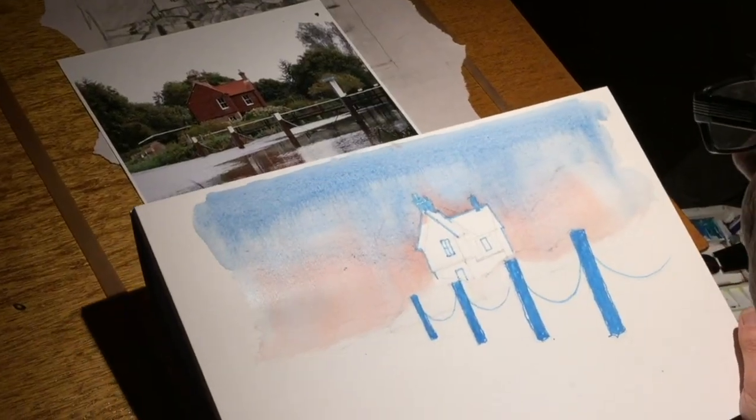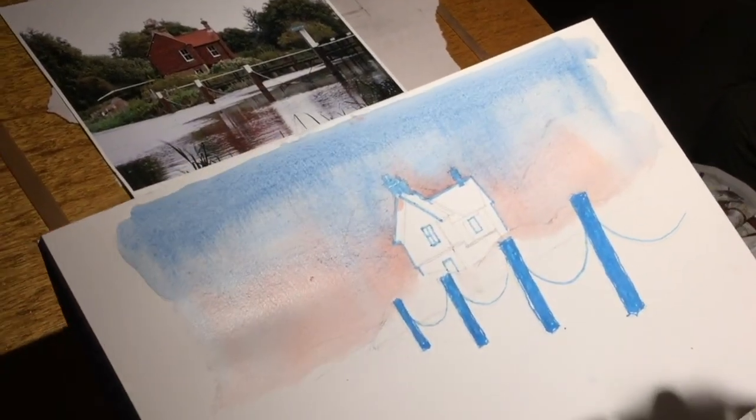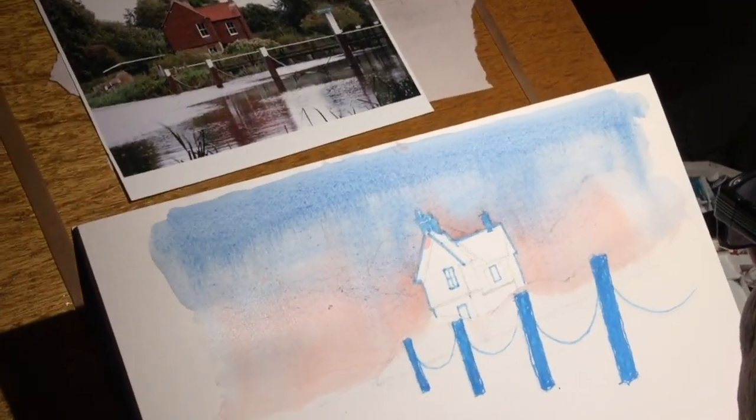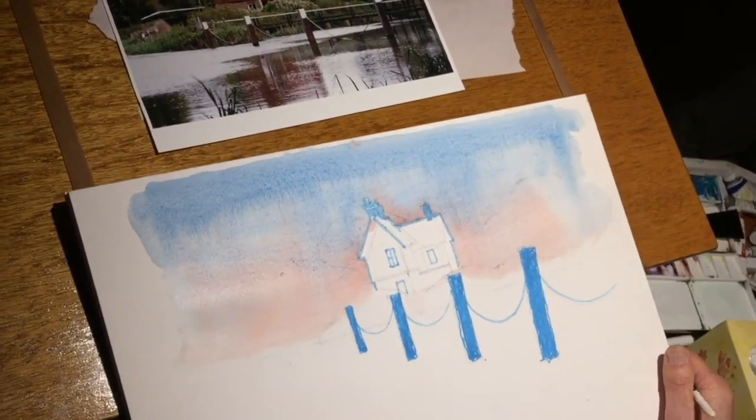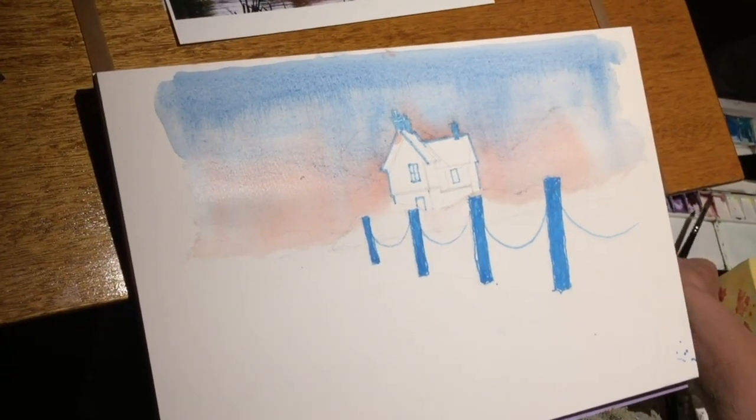You can see when it starts to dry. Got a little more to do, a little more to go. I'll use this brush, I think.